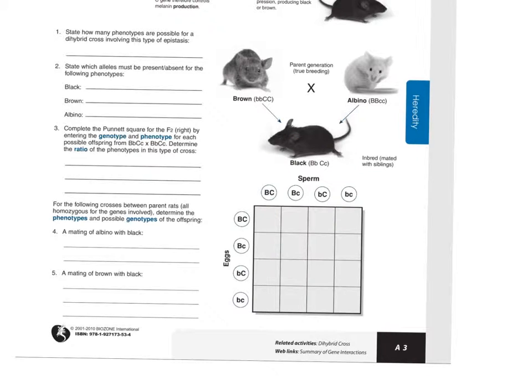Does that make sense? So that's why we do a heterozygous chart, because there's three different phenotypes depending on your genotype. Does that make sense? Yeah.